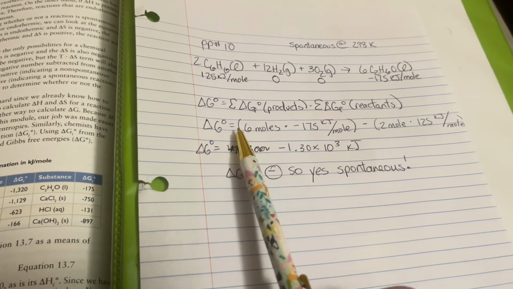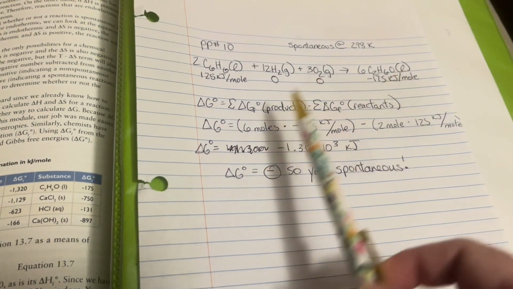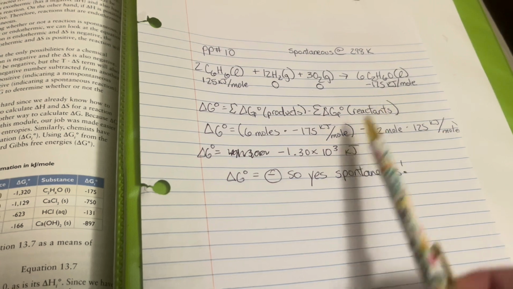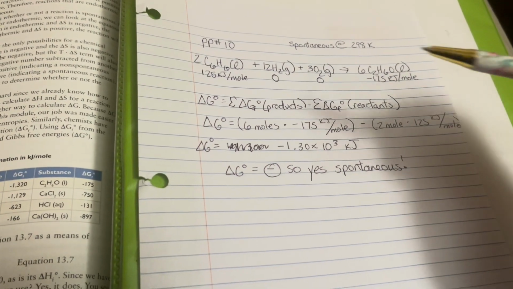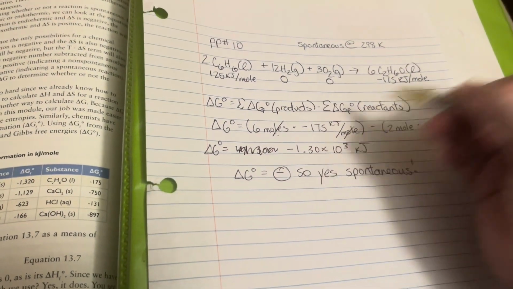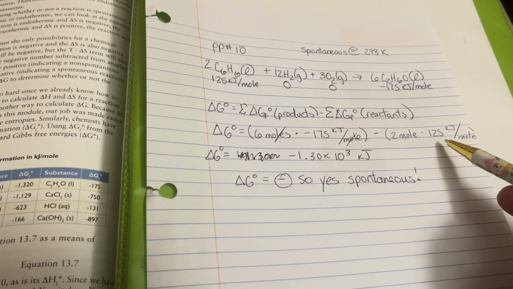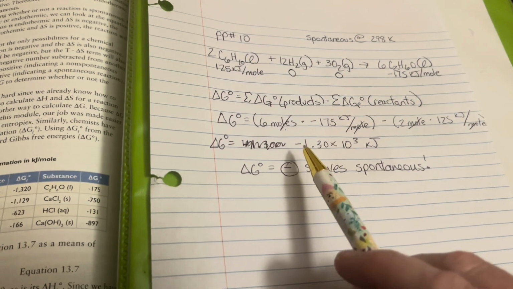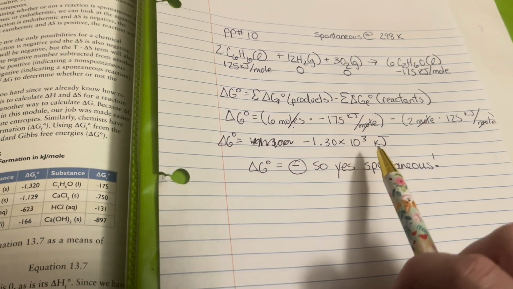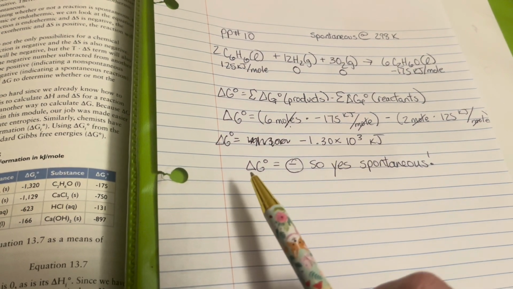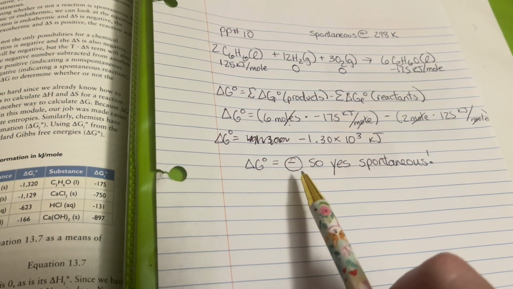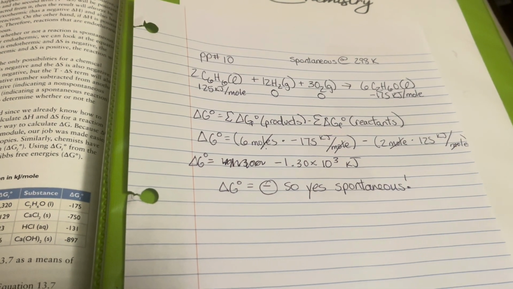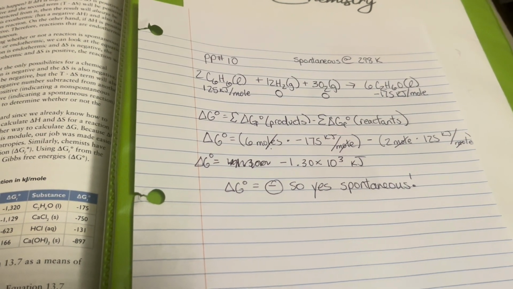And so I'm going to do my products. So 6 moles times negative 175 kilojoules per mole. My moles right here will cancel out. Minus 2 moles times 125 kilojoules per mole, cancel out. I'm going to be left with negative 1300, and I just put it in scientific notation. And so, yes, my delta G is negative. So, yes, this is spontaneous, and that's how I know. Hopefully that helps you. Let me go glance at your test and give you a few hints.